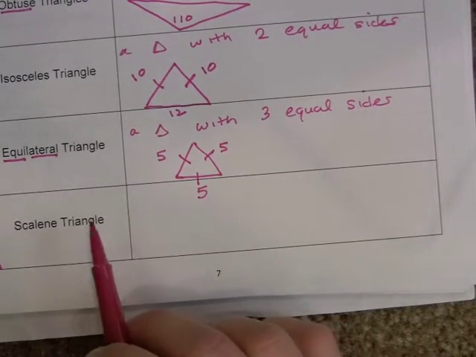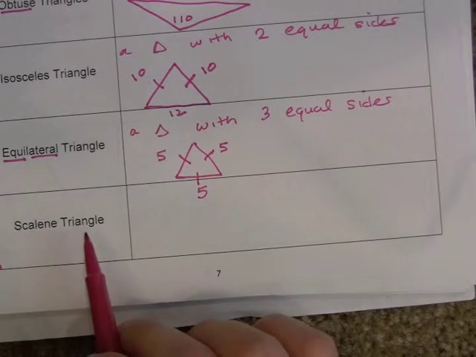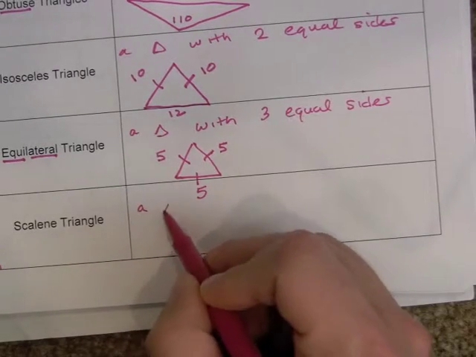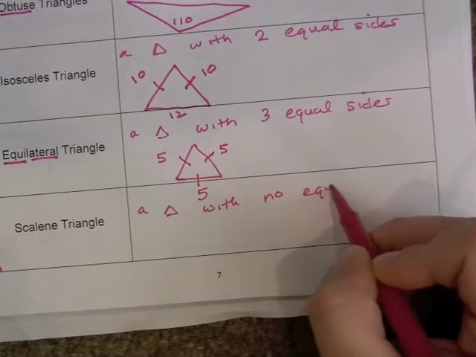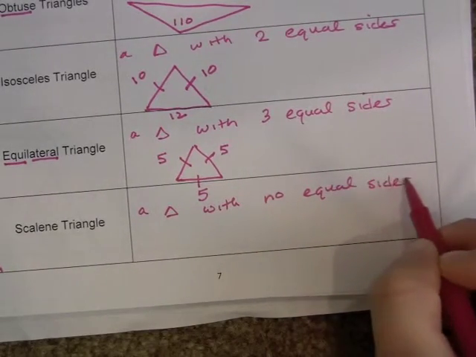And lastly, we classify a triangle that has no equal sides as being called scalene. So a triangle with no equal sides is scalene.